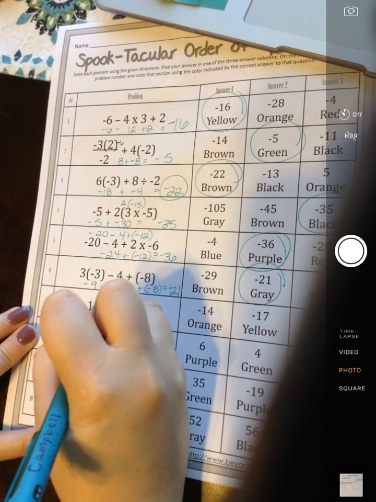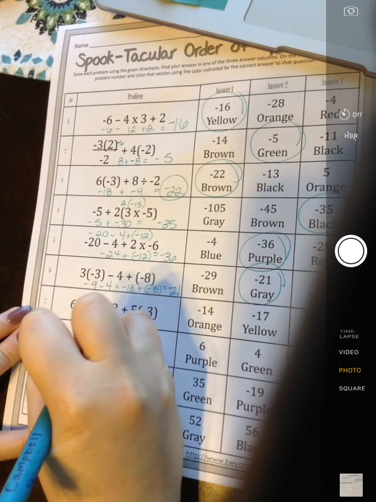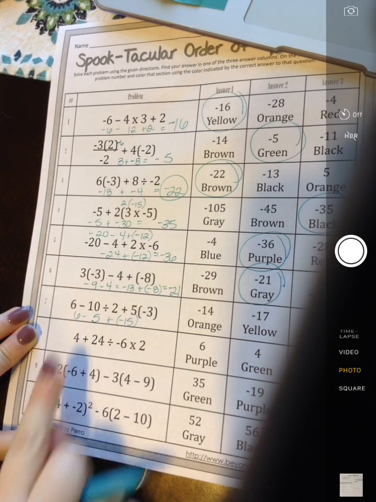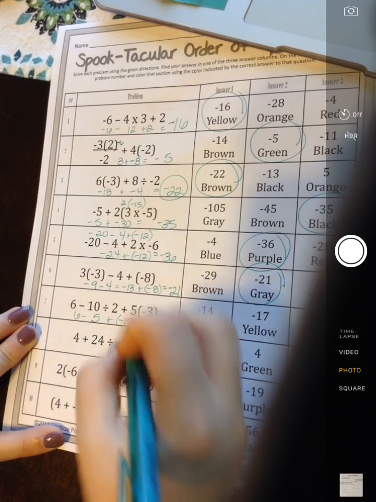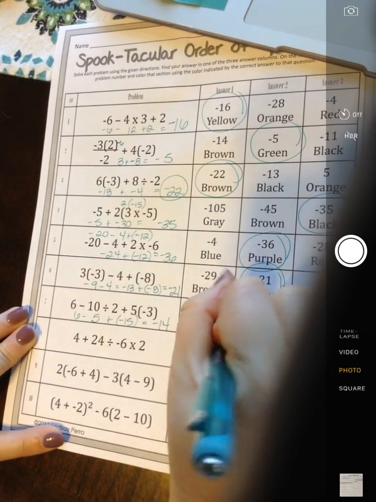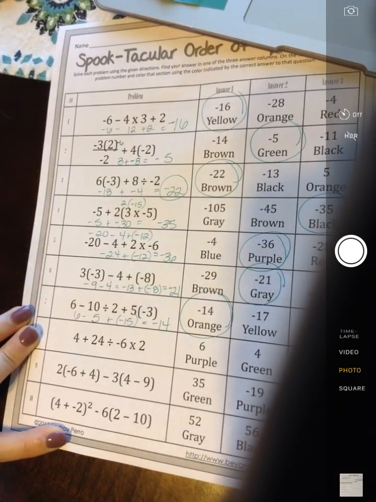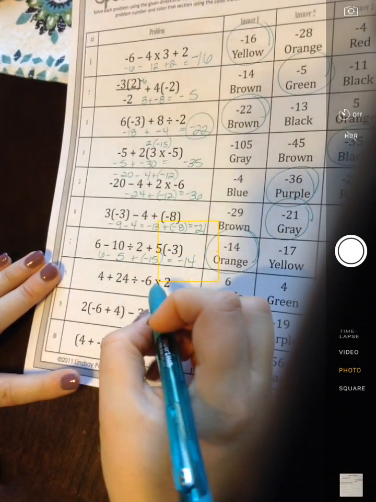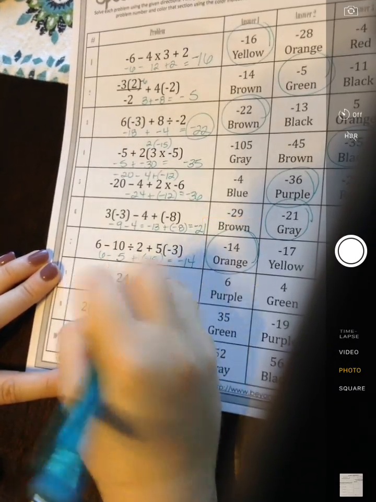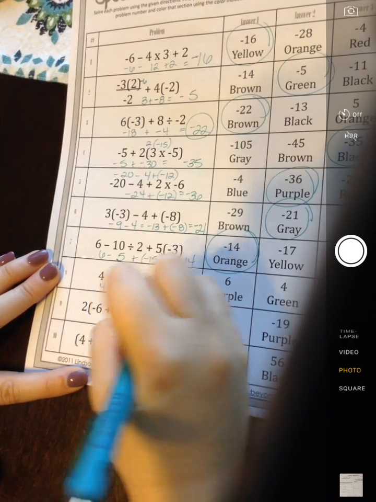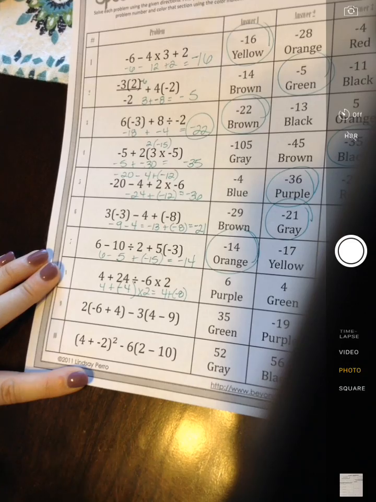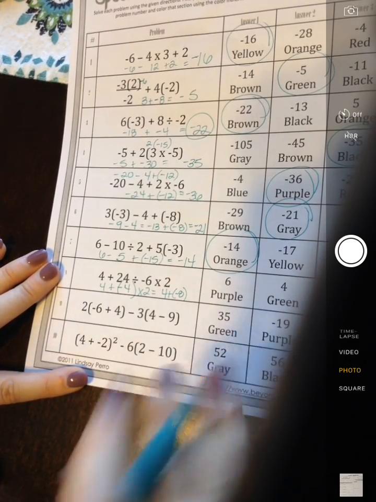From here, 10 divided by 2 is 5. 5 times negative 3 is negative 15. 6 minus 5 is 1. 1 plus negative 15 is negative 14, which is orange. 24 divided by negative 6 would give me negative 4. Negative 4 times 2 gives me negative 8. So 4 plus negative 8 would give me negative 4, which is red.